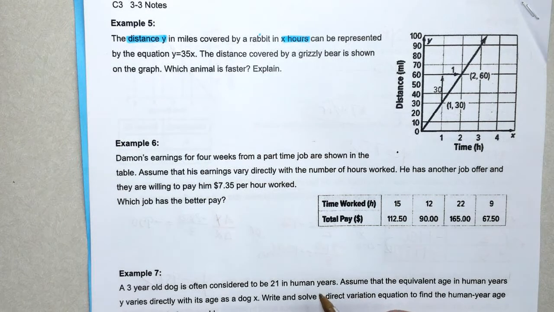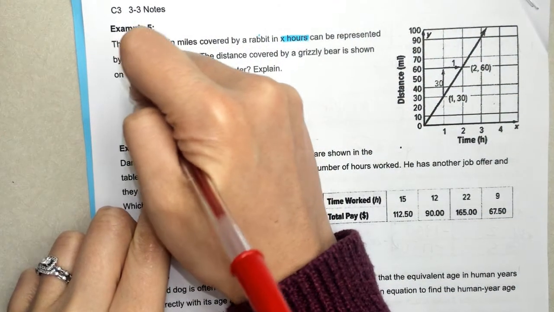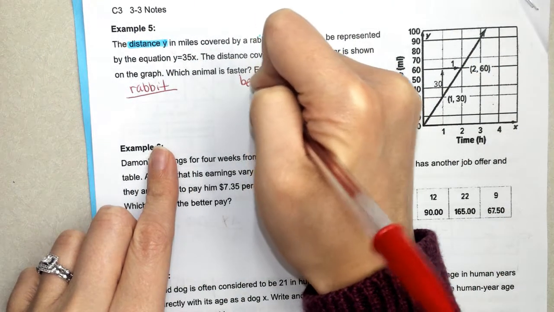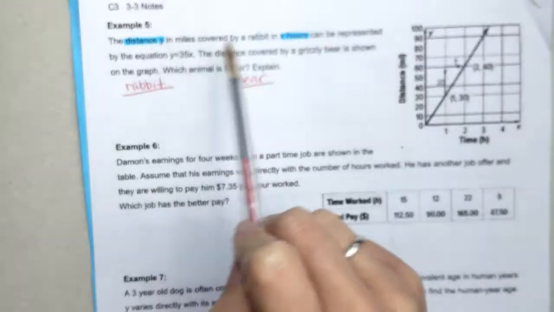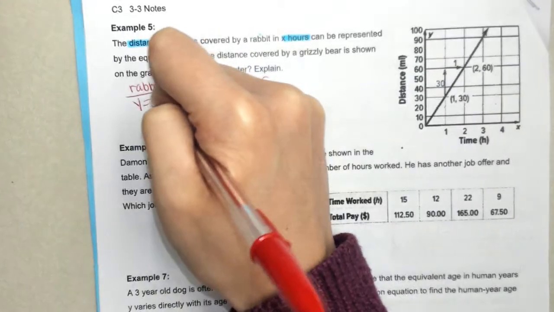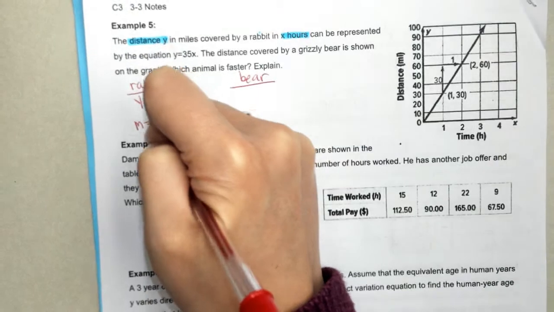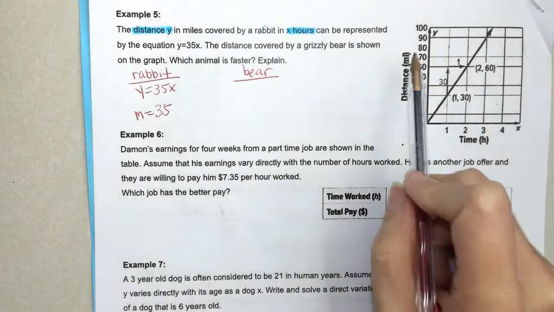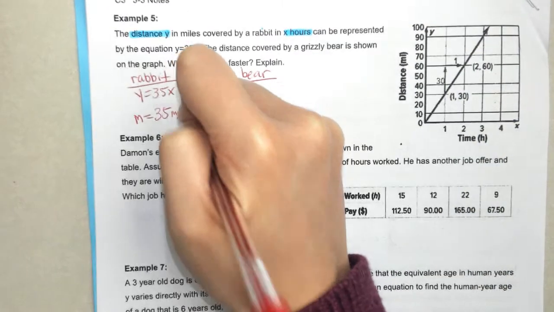Since we're comparing, we need to know what two things we're talking about. Well, we're talking about a rabbit and we're talking about a bear. They gave us some information already. We know that the rabbit has the equation of y equals 35x. That means we know our slope or our rate of change is 35. And since we're talking miles and hours, I know that's 35 miles per hour.